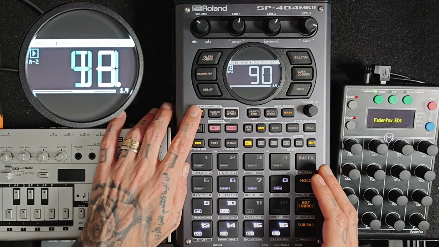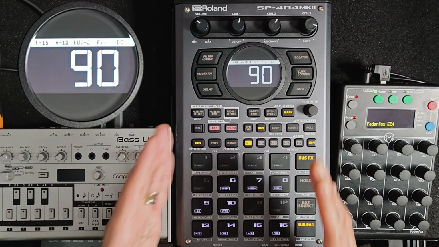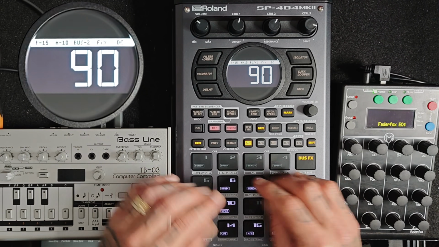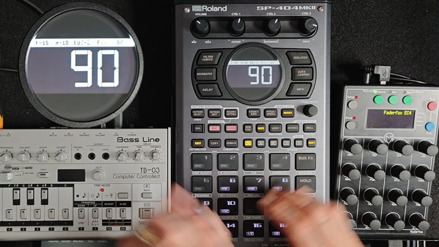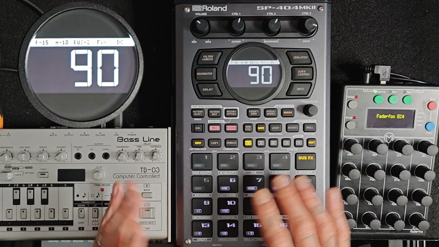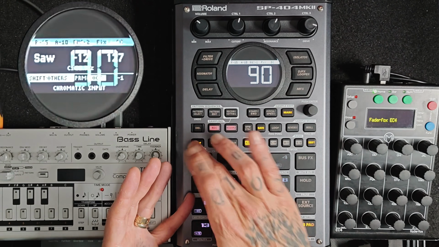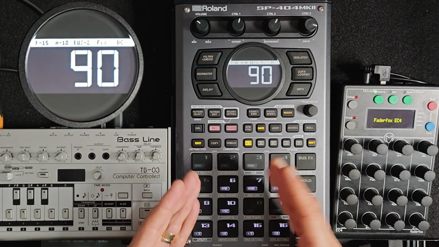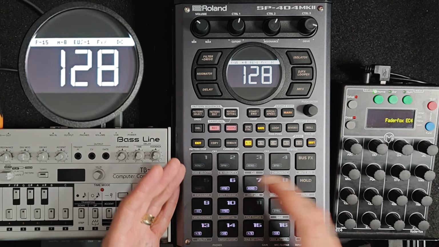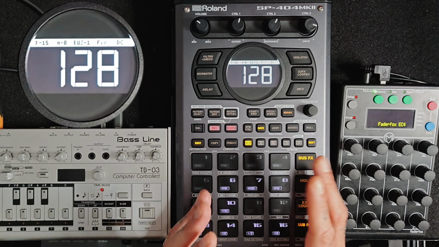Let's say we are good with this sequence. Of course, we can do more samples and use them in a more dynamic way. I just want to show you the basic concept of this technique, which for now consists in recording the saw two octaves down and then using different variations of the sample to mimic some accents and some slides.